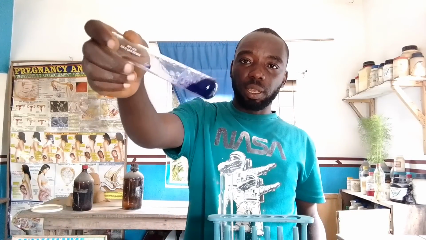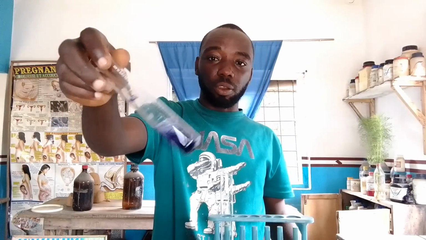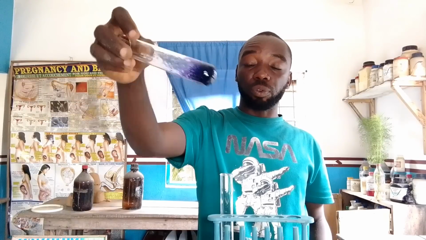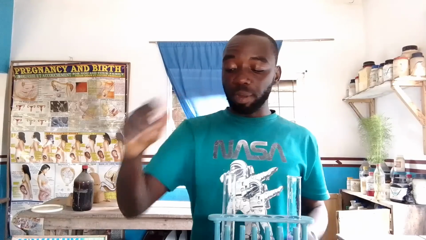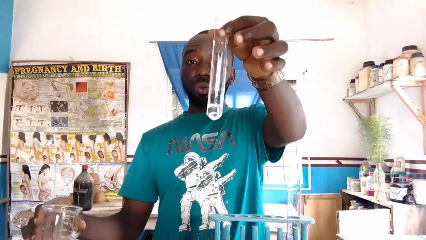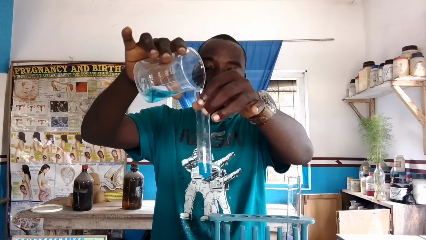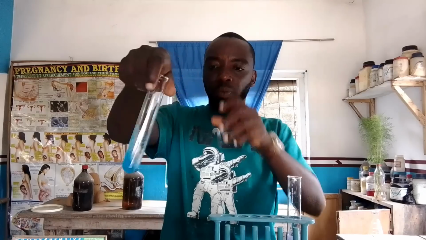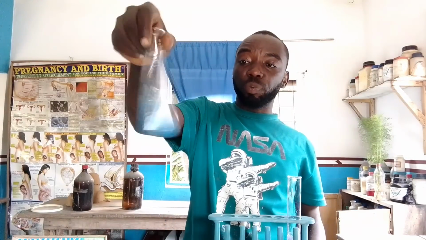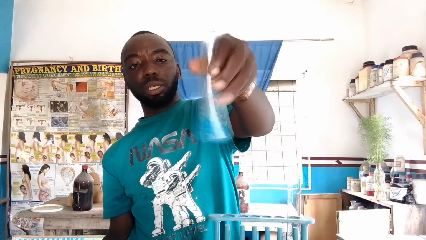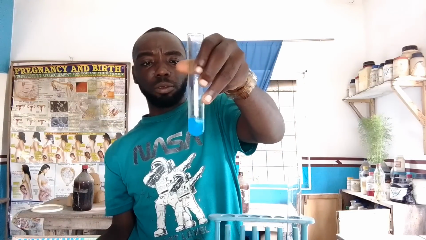Okay, so you can see there is a color change, and this color is purple. So the color we have here is purple, and let's still do the same thing to specimen H. Now when you do it to specimen H, you will discover there will not be any color change in it. Check it very, very well.